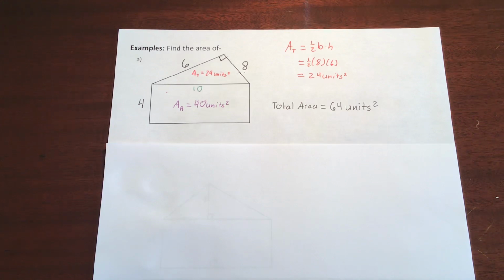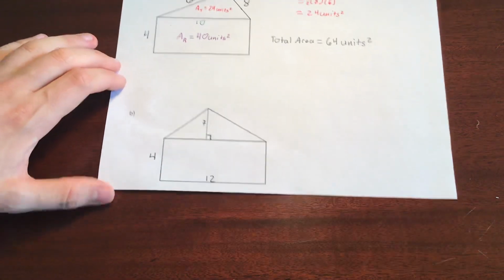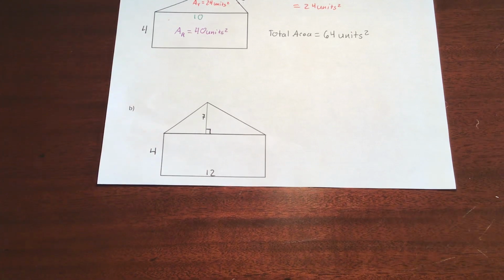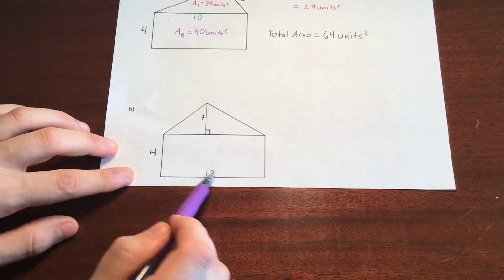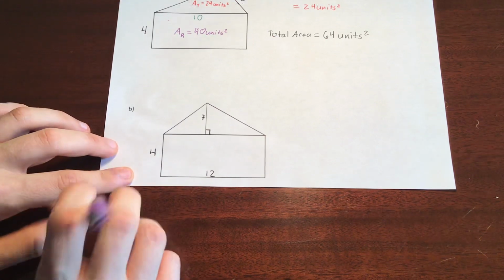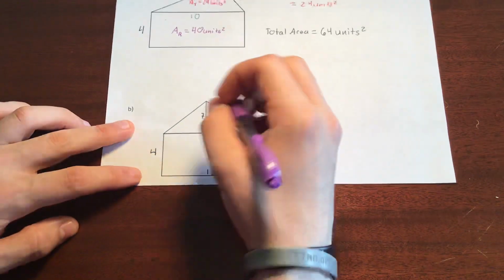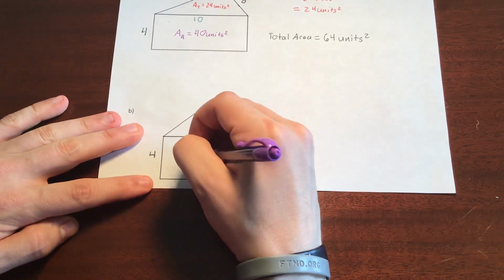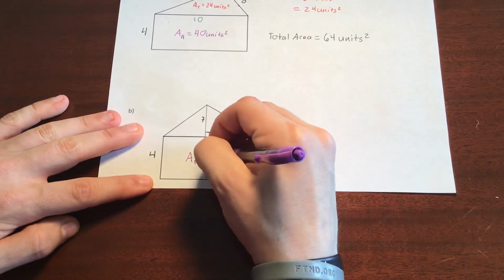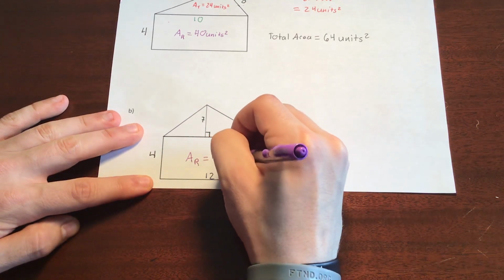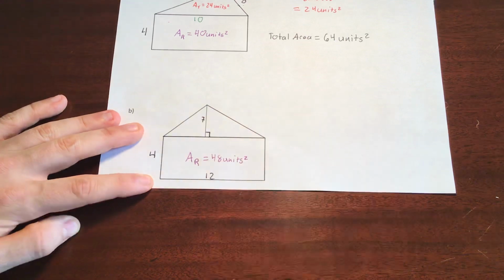So let's try another one. Now we're given some measurements. We're given our rectangle measurements that we need. So we can automatically find our area of our rectangle. Area of our rectangle equals 4 times 12 gives us 48 units squared.